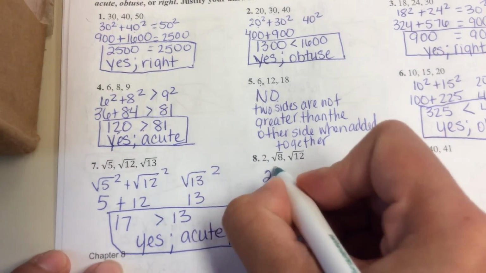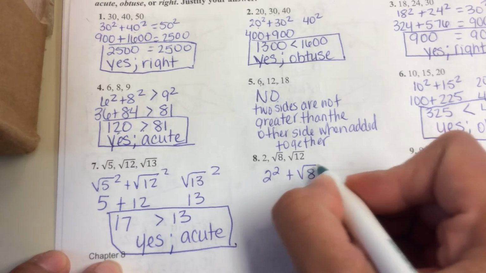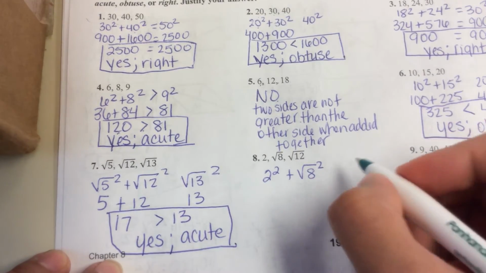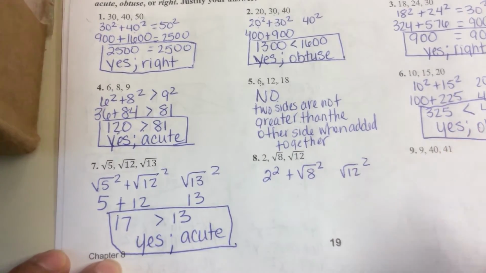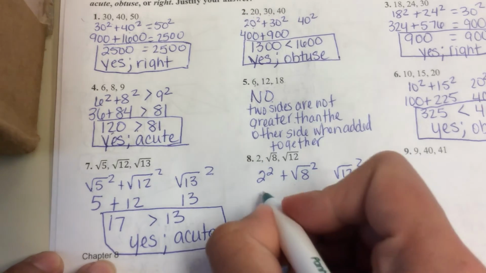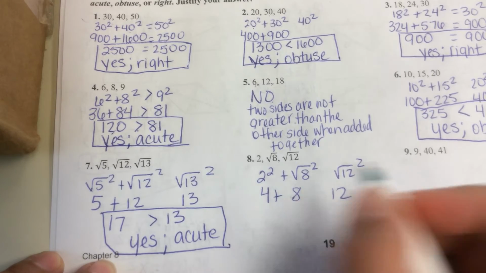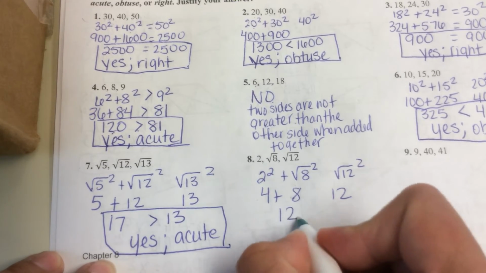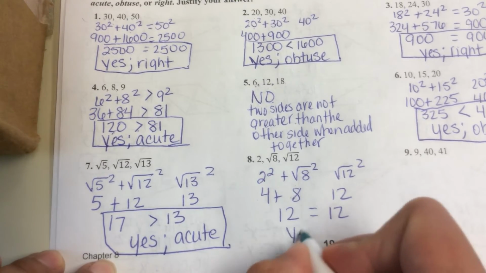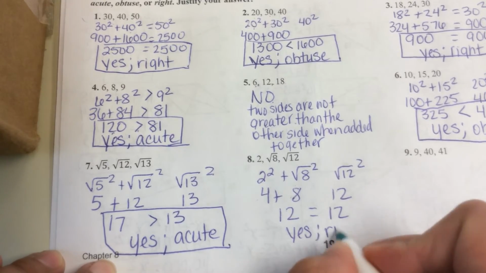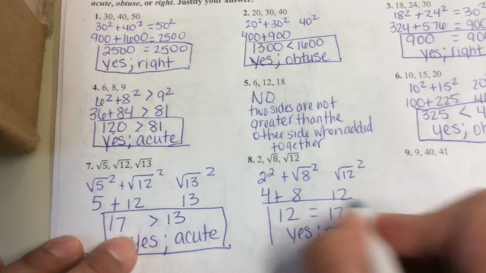Okay, 2 squared plus the square root of 8 squared, and the square root of 12 squared. 2 squared is 4, plus 8 is 12. 8 plus 4 gives you 12, equal to 12. Therefore, you have a yes and a right triangle.